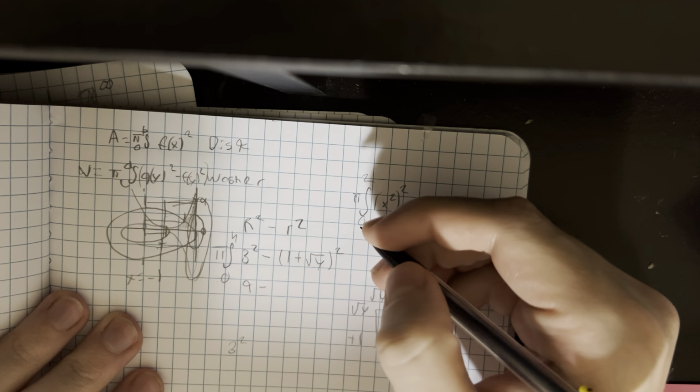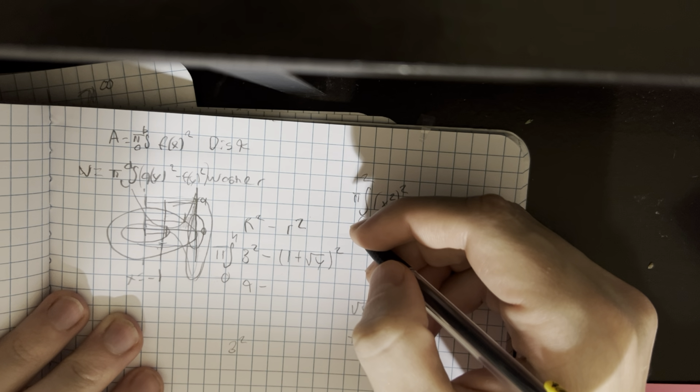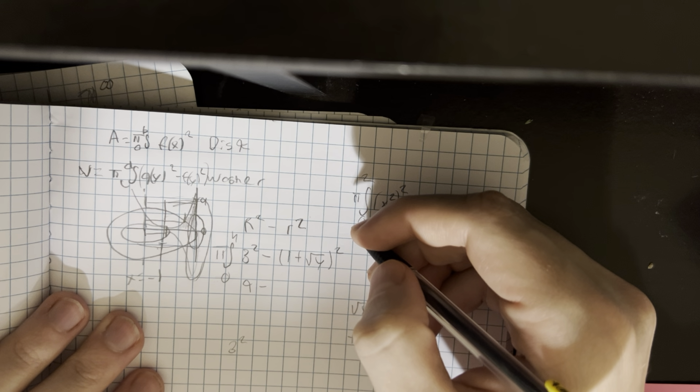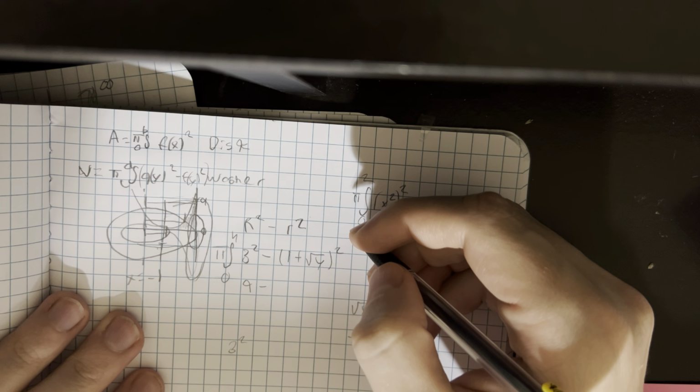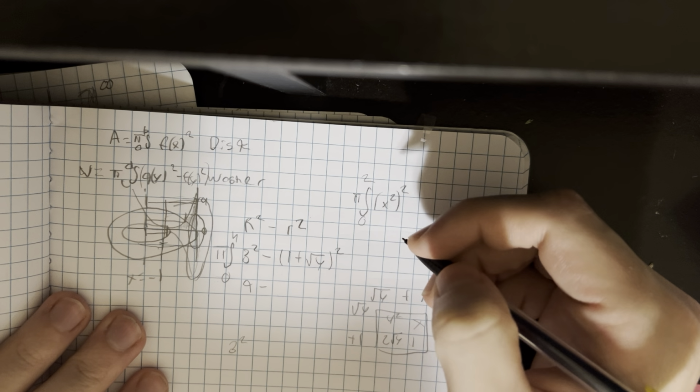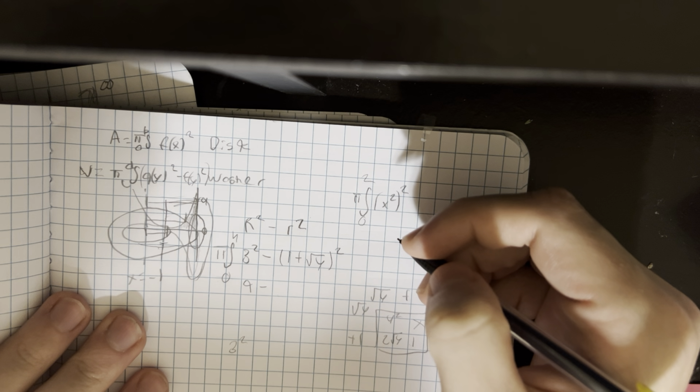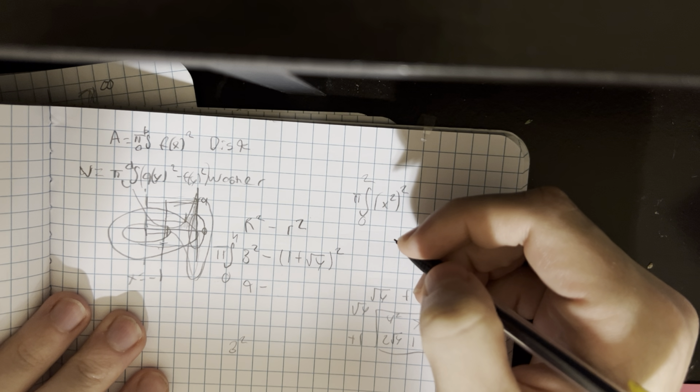All right. That's how you set up limits of integration for volumes of a solid. I've even used these equations when 3D printing. Very useful in the real world.